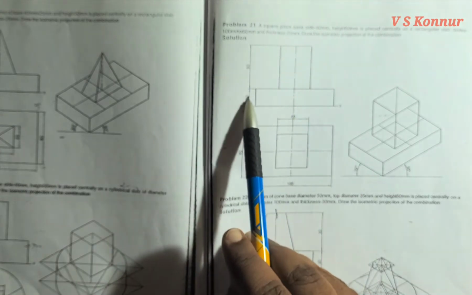Problem number 21. In this 21st problem, a square prism is resting at the top of a rectangular block of 60 by 100 and a height of 20 mm. So this is the rectangular block, which has a height of 20 mm. At the top, a 50 mm square prism is resting.